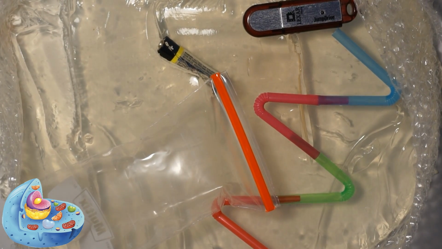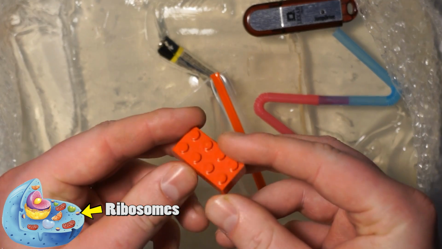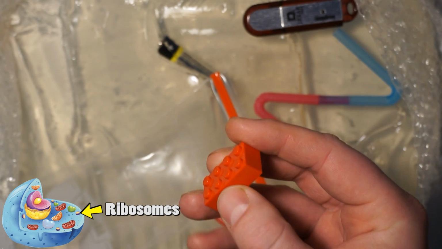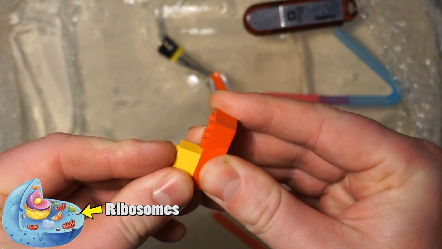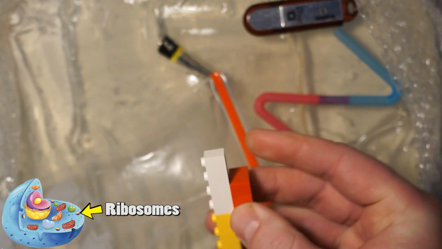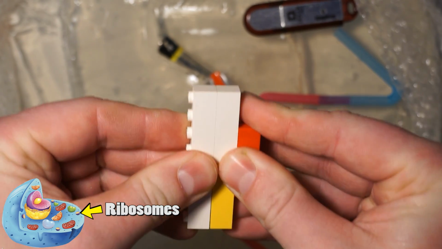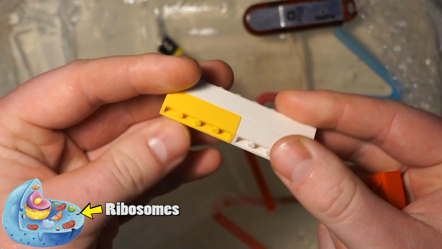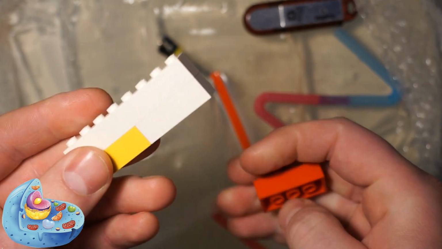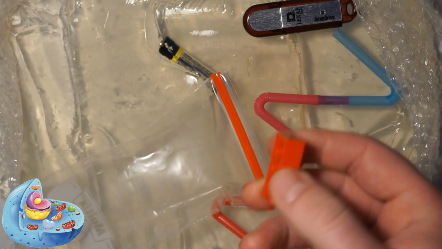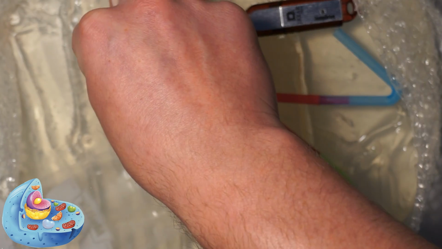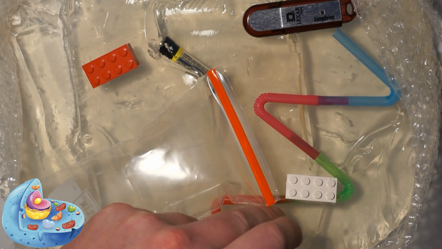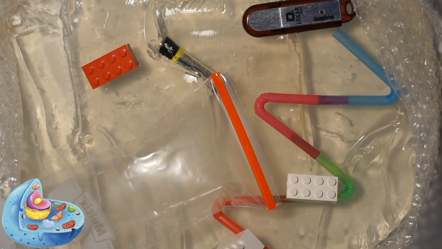I'm using these Lego bricks as a part of the cell called ribosomes. And ribosomes are where amino acids are put together to form proteins. And so I can use these Lego bricks as places where other Lego pieces, amino acids, can come together and join up and form bigger pieces called proteins. Proteins are really useful for the cell, particularly for cell growth and repair. And you can find ribosomes throughout the cytoplasm, but you can also find them attached to the endoplasmic reticulum. And we call that rough endoplasmic reticulum.